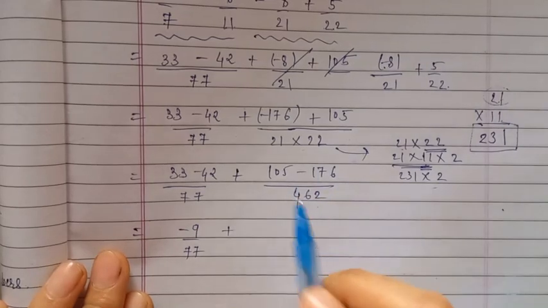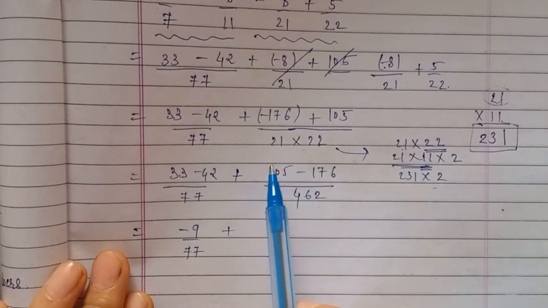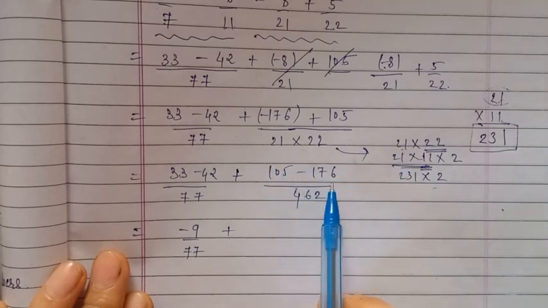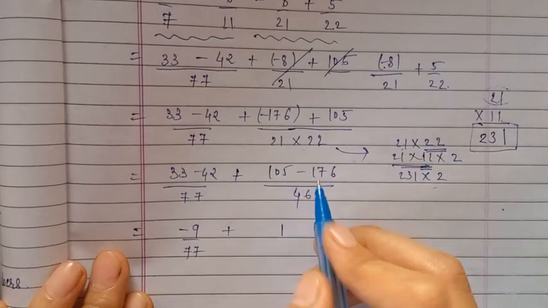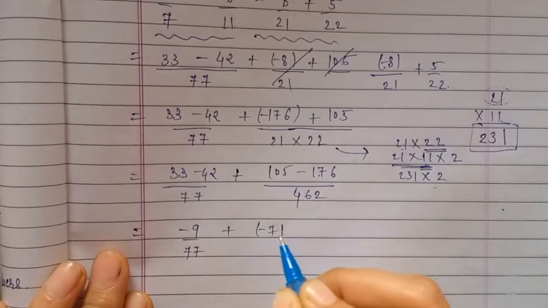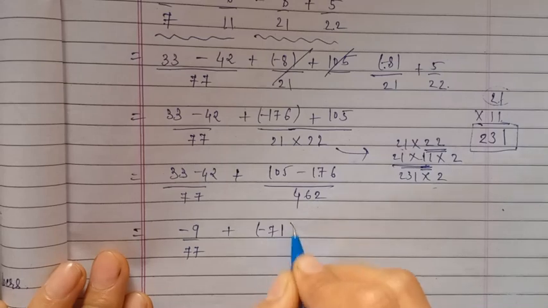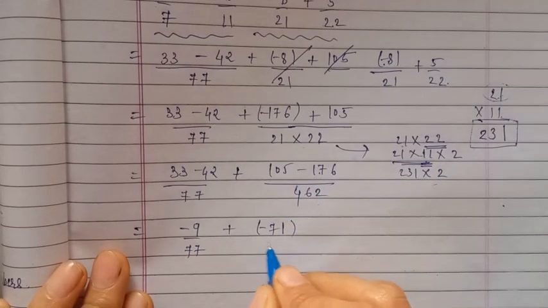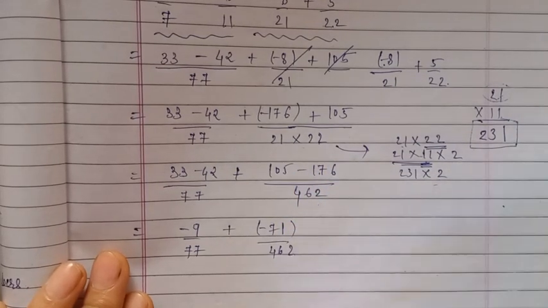Same thing here, one positive, one negative, so we subtract 105 from 462 and the answer will be negative, because the bigger number has a negative sign.